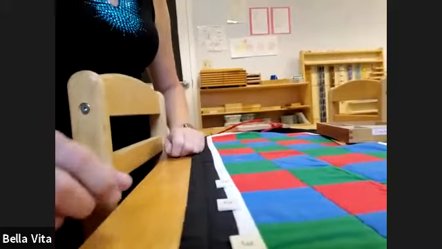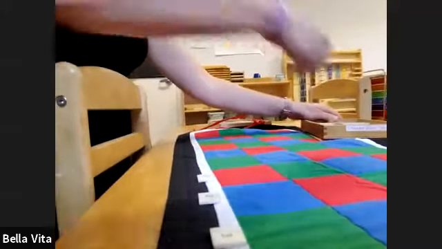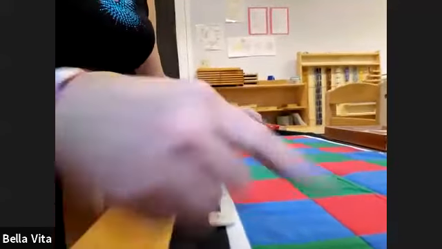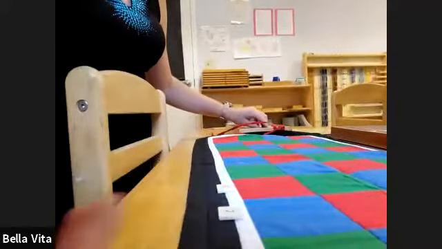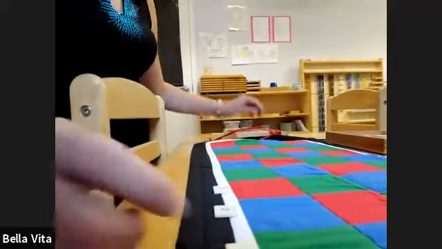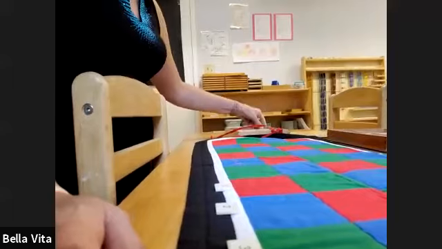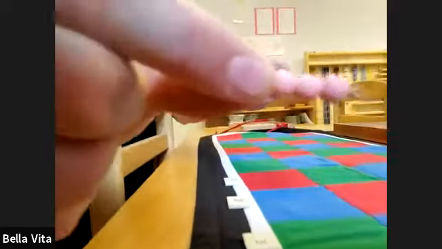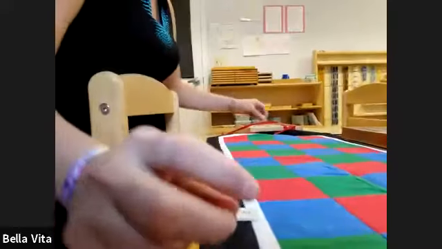So the students, and quite a few of even the students that are in the 5 and 6, they're already starting to do this. So then I will say, okay, you have 2 groups of 3.